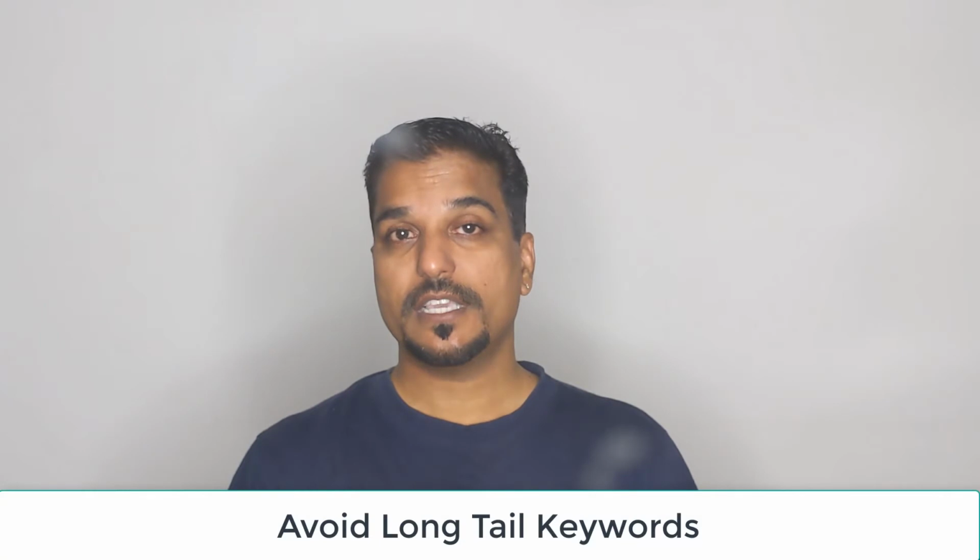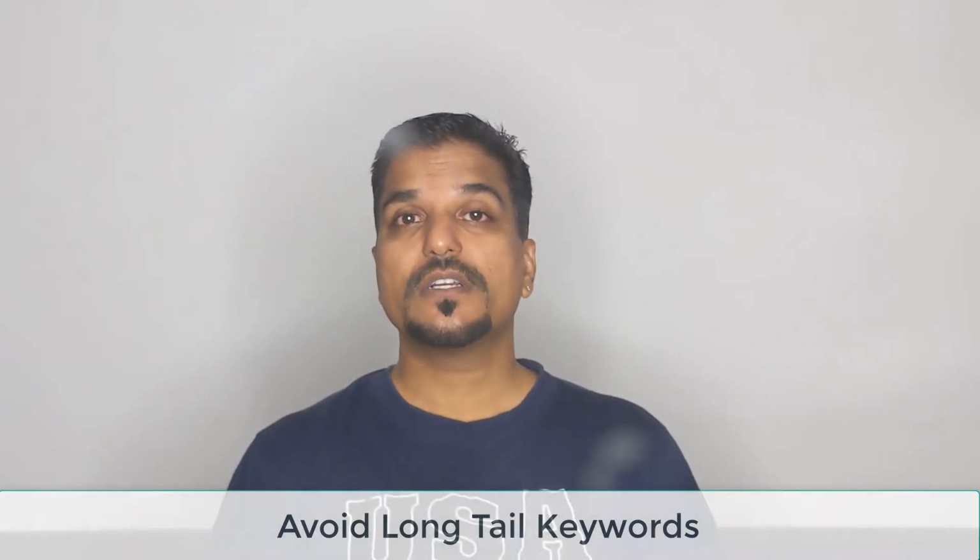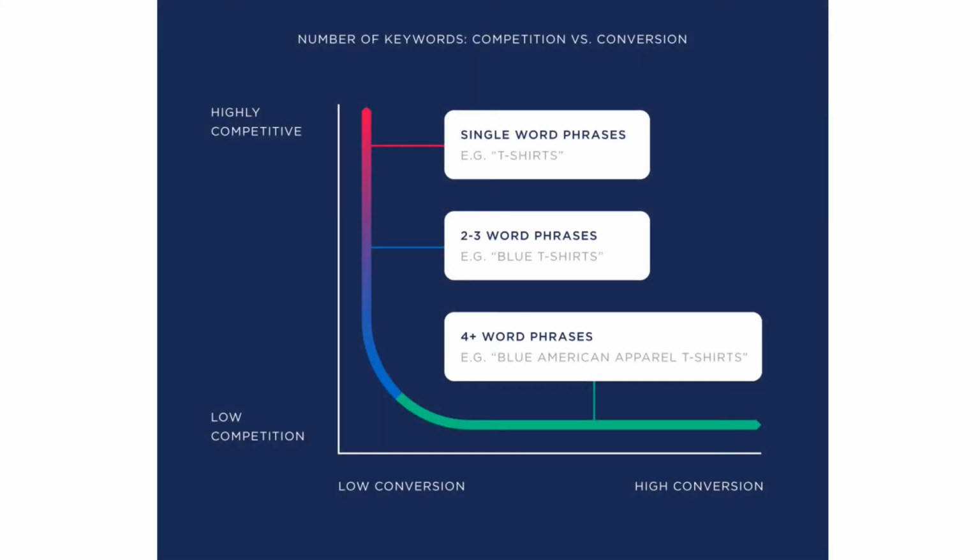Avoid long-tail keywords. You have already learned it doesn't make sense to optimize different pages around keyword variation. Well, it turns out that the same rule also applies to most long-tail keywords. I'll explain. Long-tail keywords are popular because they are not super competitive. The problem is this. Thanks to semantic SEO, Google now lumps similar long-tail keywords under the same topic.